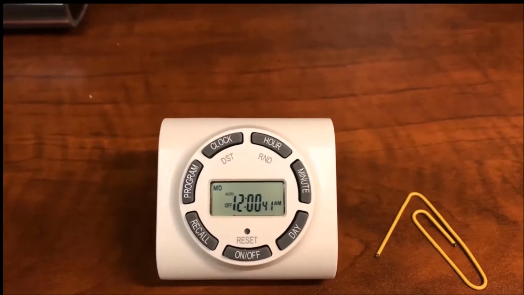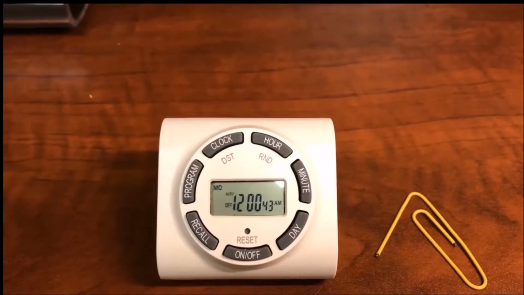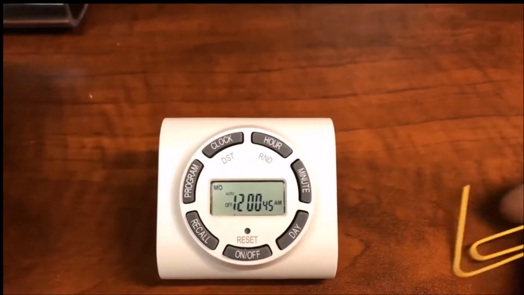Hello, Ty at Landscape Lighting Pro here to show you how to reset your digital timer for your landscape lights.